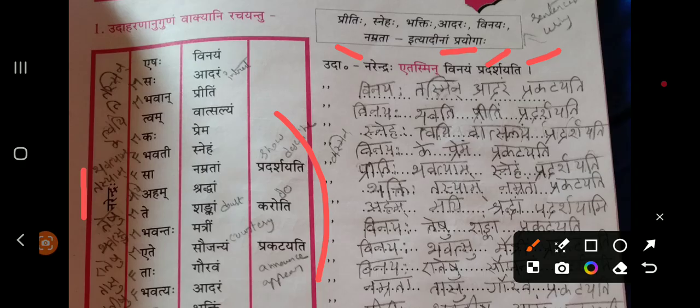Vinay showcases his respect. On whom, we are not bothered. They gave simple sentences. Vinay showcased his respect on someone. We are not bothered about that person. Right? Now analyze this sentence. Vinay is a subject. Who is a noun? Tasmin, his. His what? Adaram.